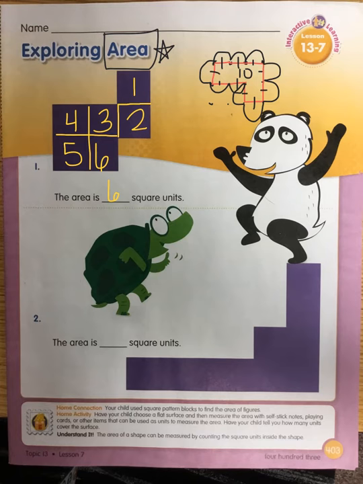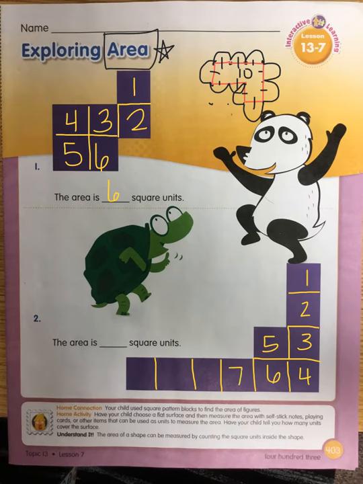Okay, so let's look at number 2. I can use square units to measure this. So here's 1 square unit, or 2 square units, 4. Okay, so if I'm using squares, I use my tiles to measure this. I have 1, 2, 3, 4, 5, 6, 7, 8, 9, 10. 10 square units. The area of that shape, the inside of that shape, is 10 square units.